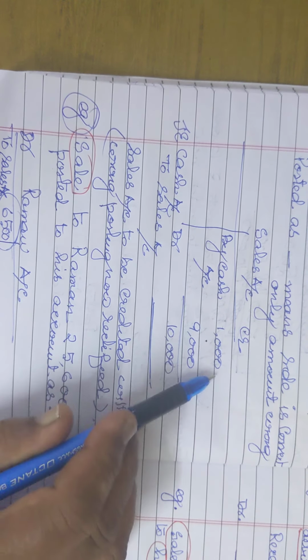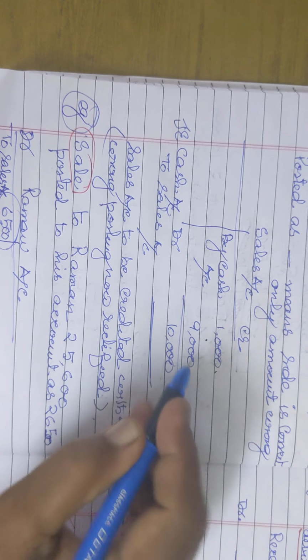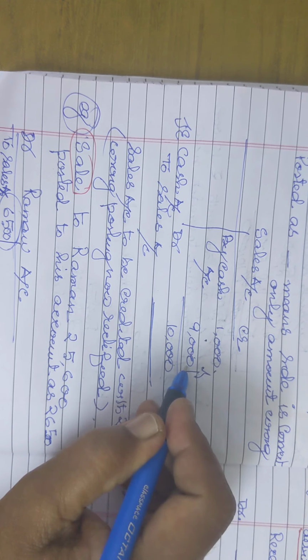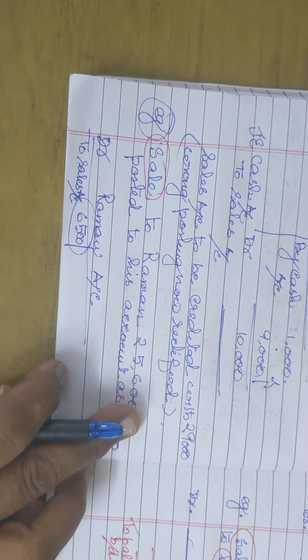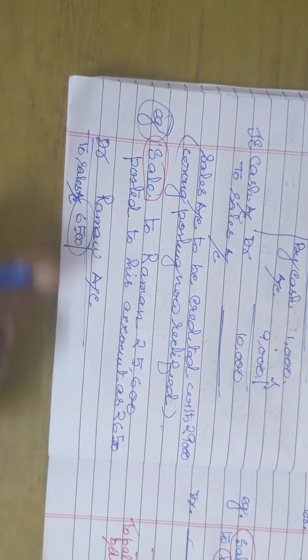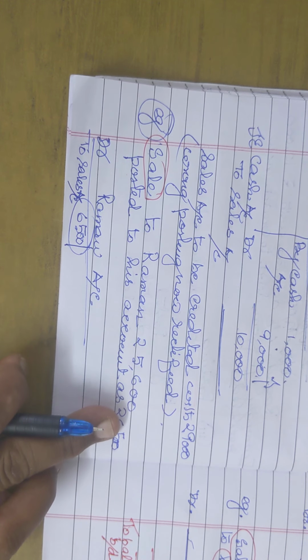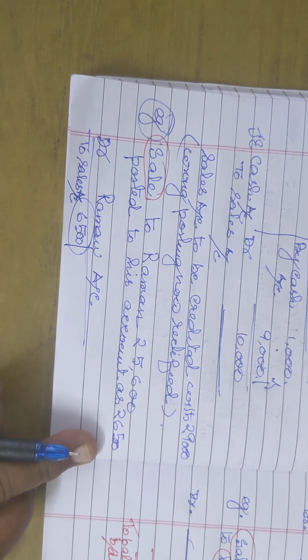Here I have shown sales account is credited with 1,000. So in order to increase, we need further credit 9,000 rupees. So sales account is credited with 9,000 rupees. Wrong posting, now rectified.